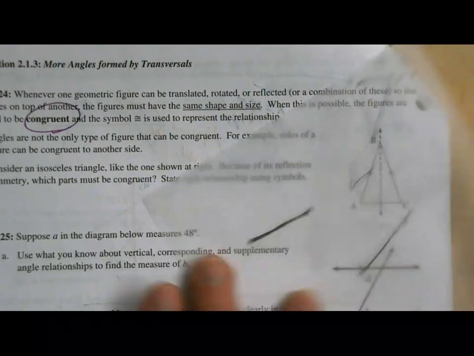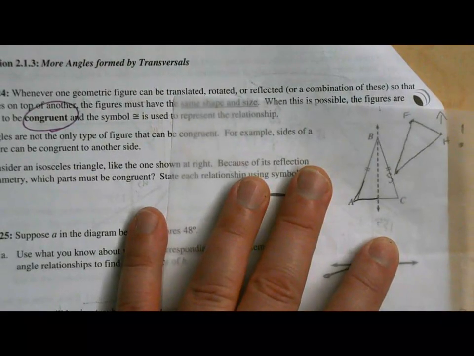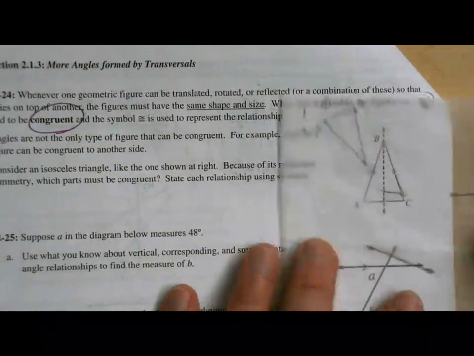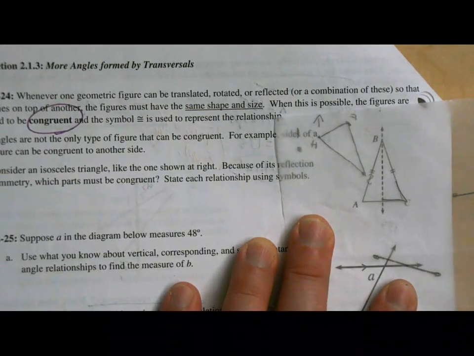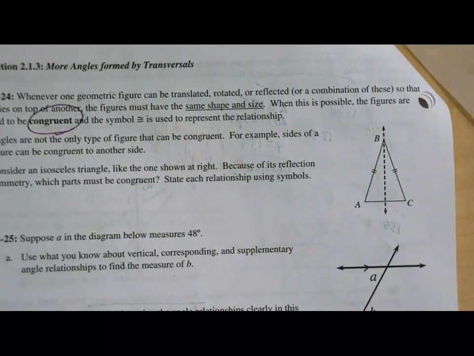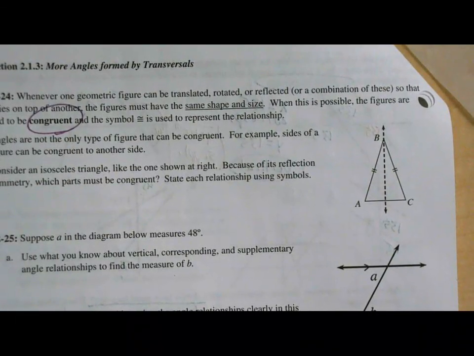All right, if I take an angle, like this angle right here, and I trace it, if I can do a rigid transformation, such as a reflection where I would flip it over, and get it to match perfectly onto this angle over there, since that's a rigid transformation, then those things are congruent. So sides can be congruent, angles can be congruent. We're going to see in the next chapter that whole shapes can be congruent.